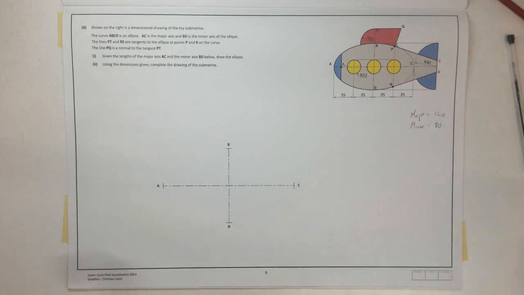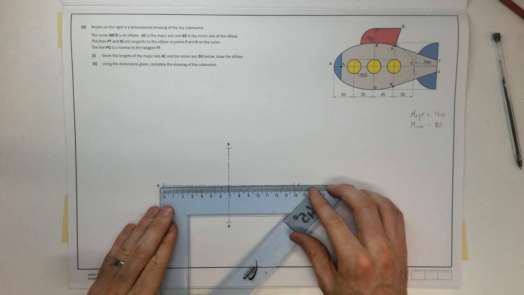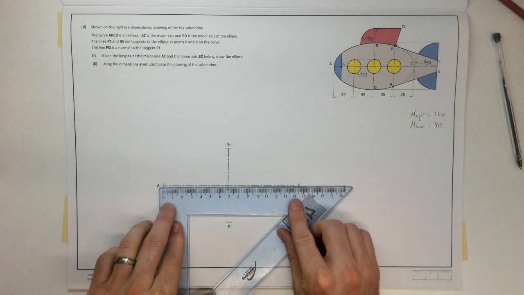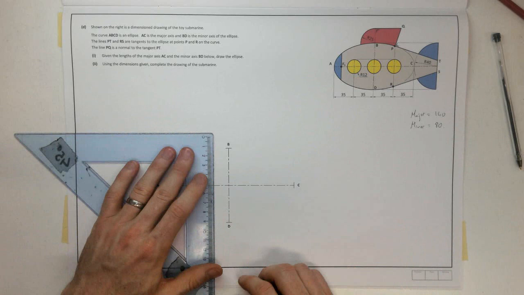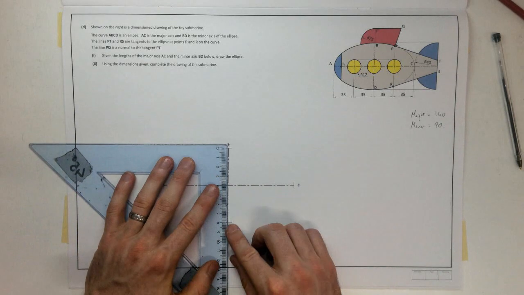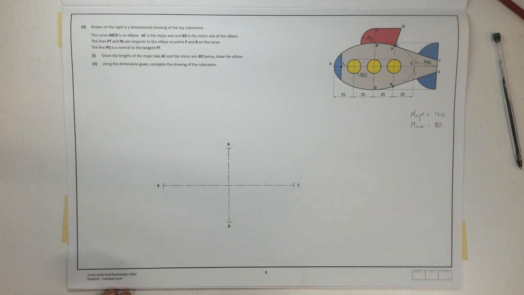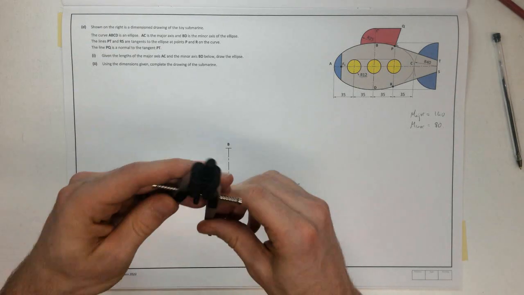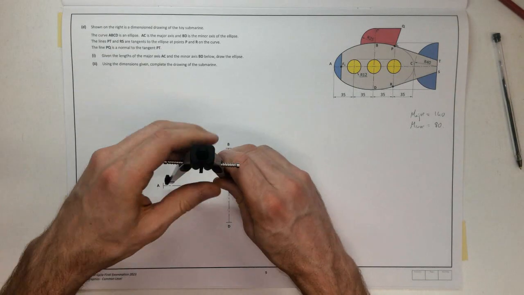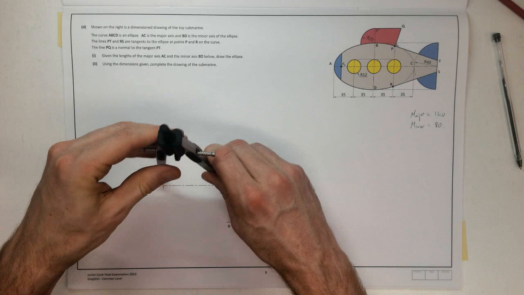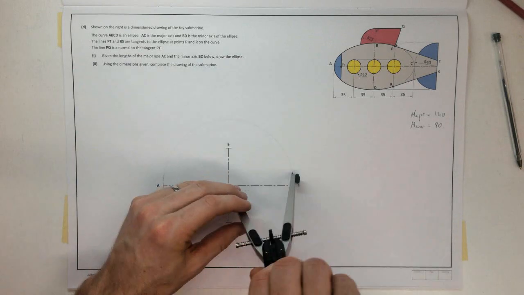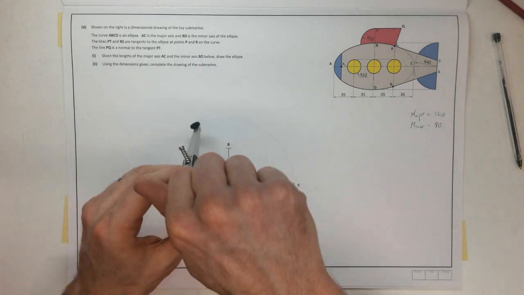So double check that they've got the correct measurements there. 140 is our AC, and BD is 80, and that was our 80. So they've actually made that easy for us. So I'm going to draw my major circle, and my minor circle.